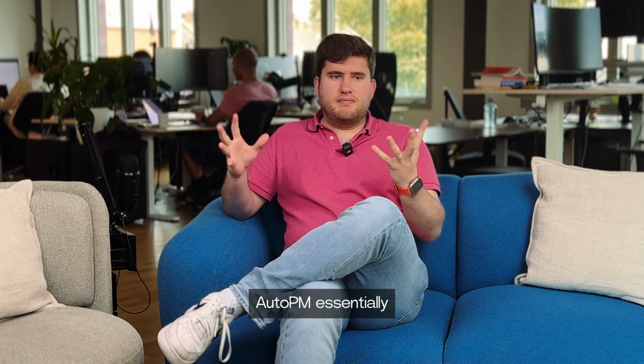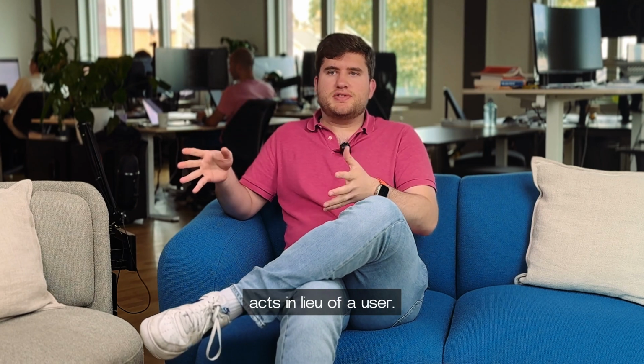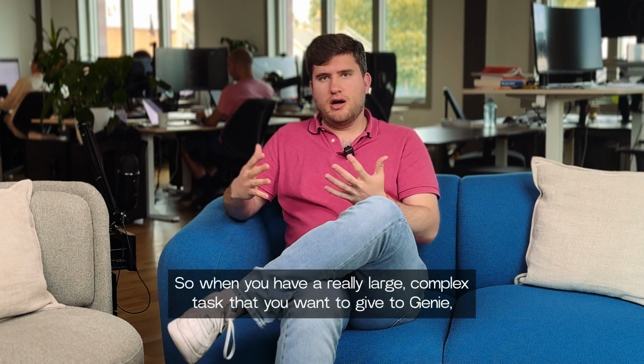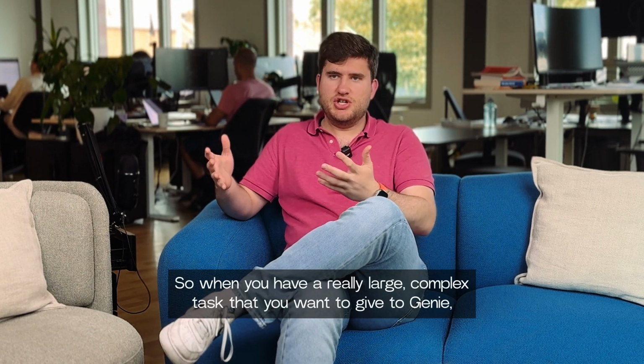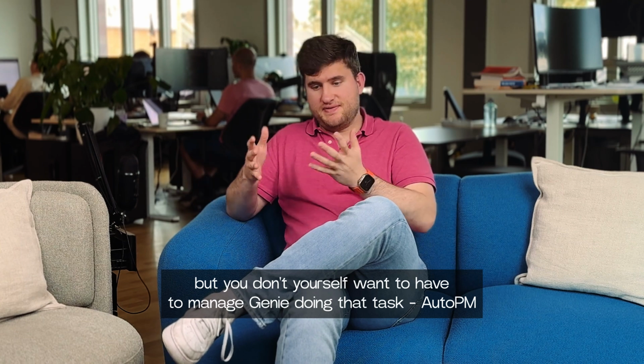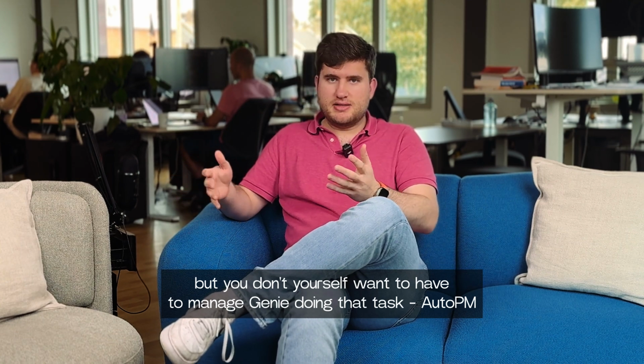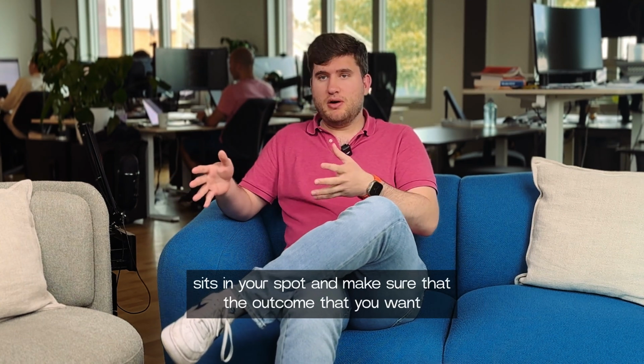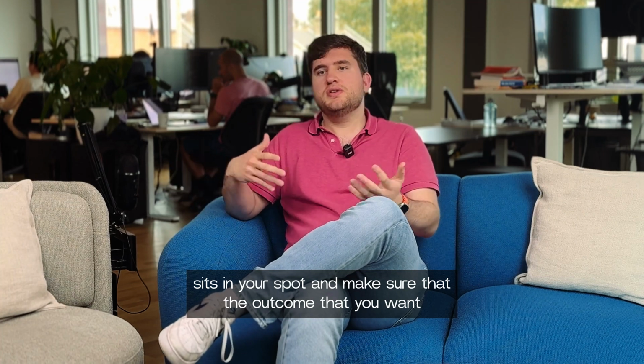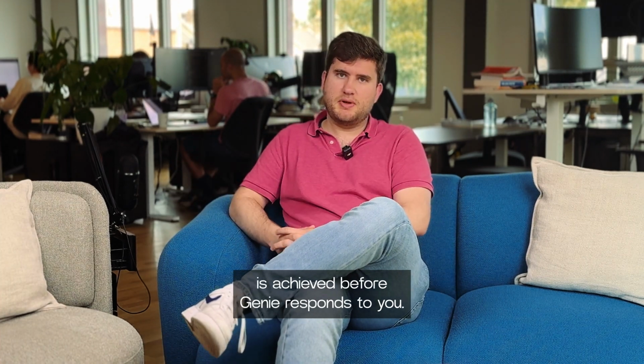AutoPM essentially acts in lieu of a user. So when you have a really large complex task that you want to give to Genie, but you don't yourself want to have to manage Genie doing that task, AutoPM sits in your spot and makes sure that the outcome that you want is achieved before Genie responds to you.